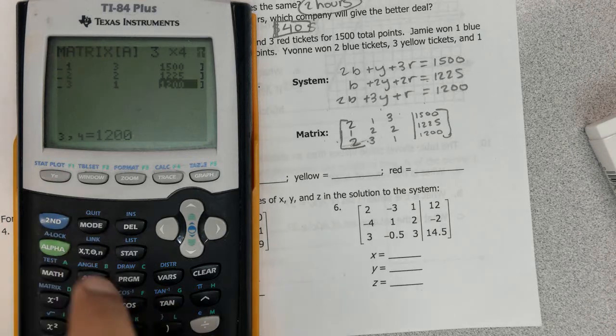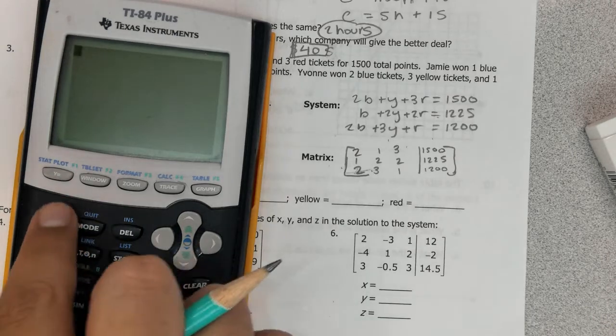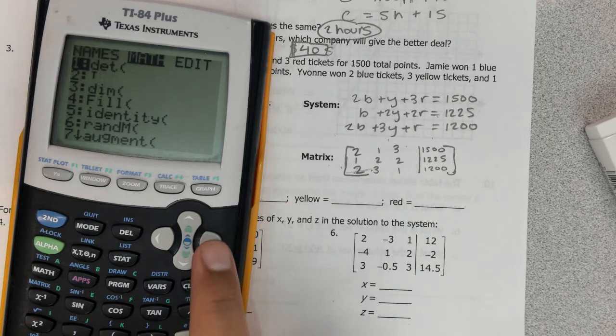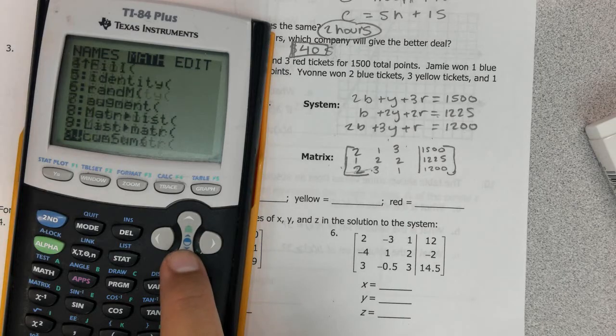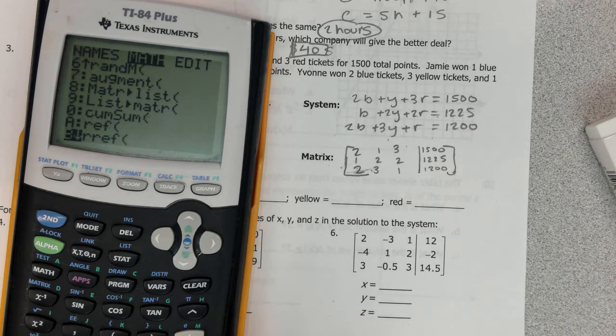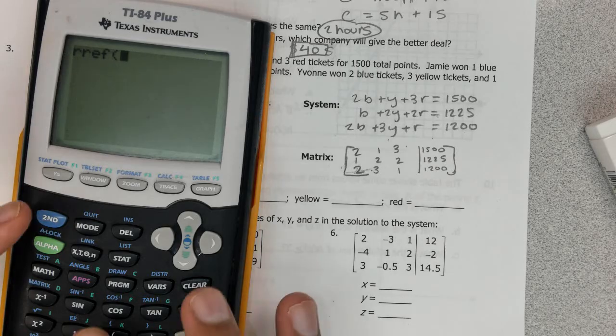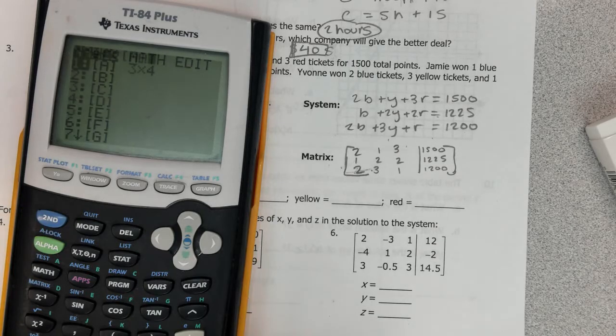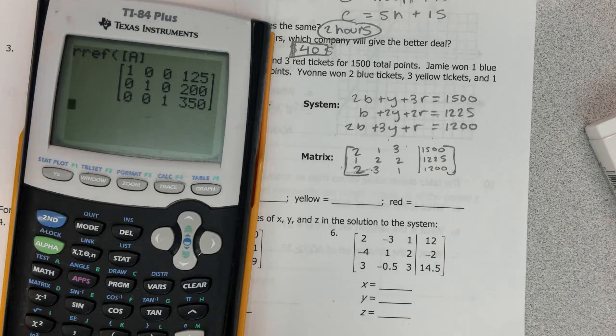Alright, then go back to the blank screen, second mode, back to second matrix, math, go to REF, reduced row echelon form, go back to second matrix and insert your matrix.